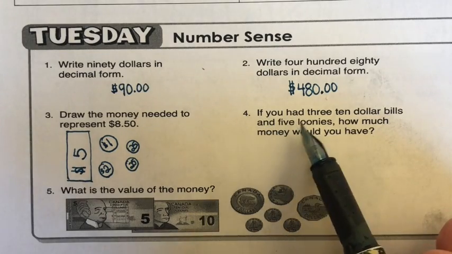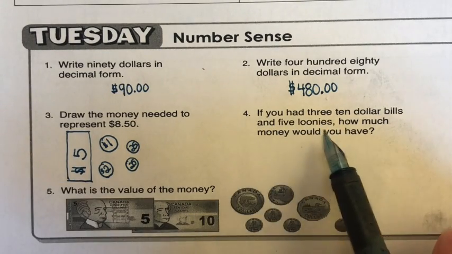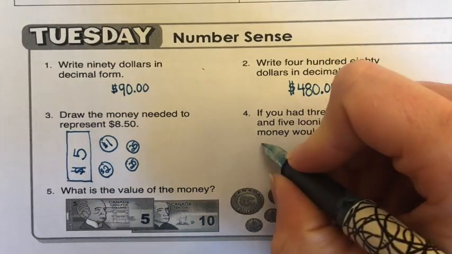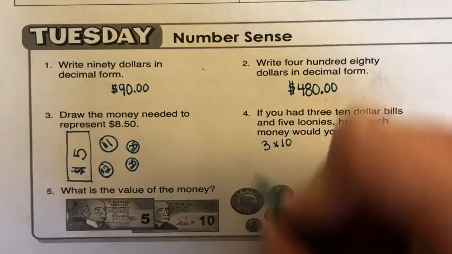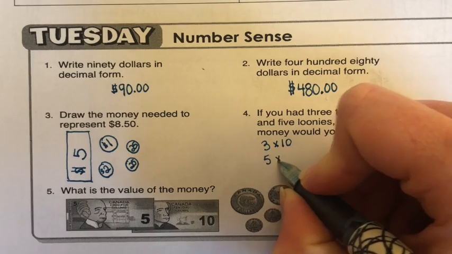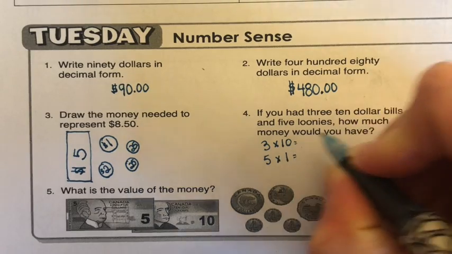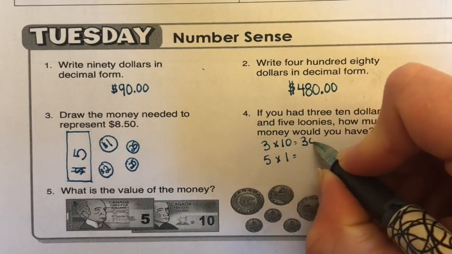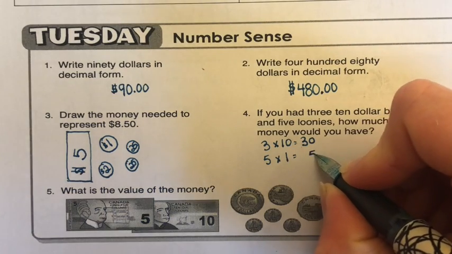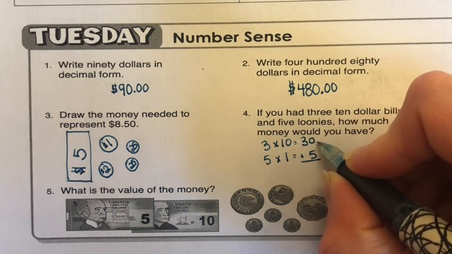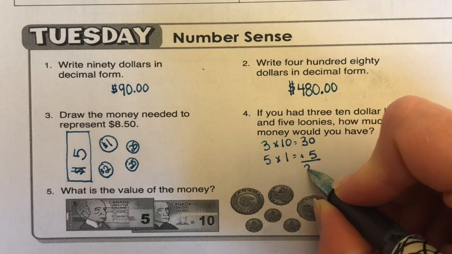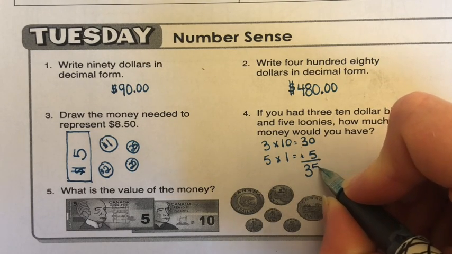Number 4, if you had 3 $10 bills and 5 loonies, how much would you have? So 3 times $10 and 5 times $1. So 3 times 10 is 30. 5 times 1 is 5. We're going to add these two together. So I take my total of my $10 bills and my total of my loonies, and I have $35.